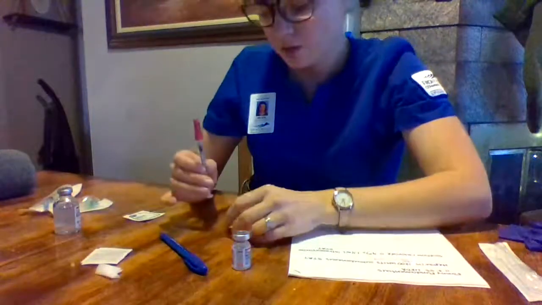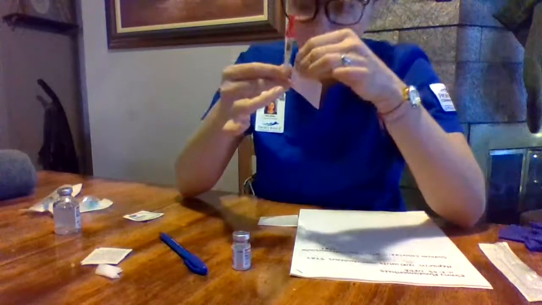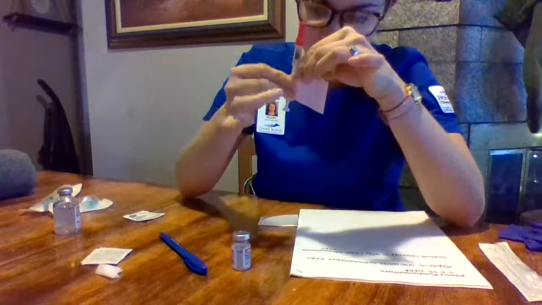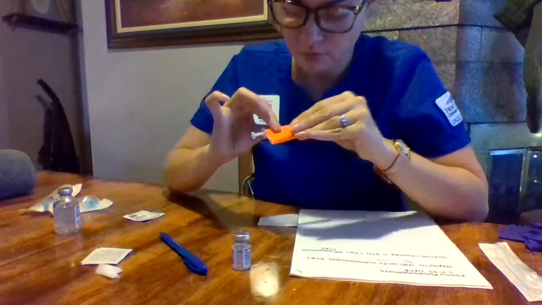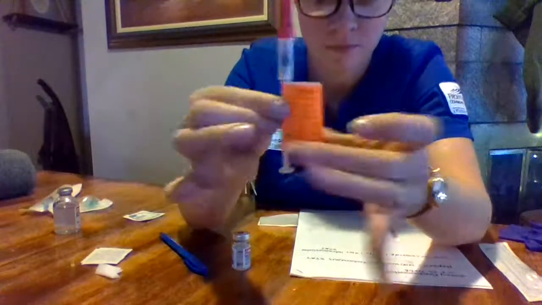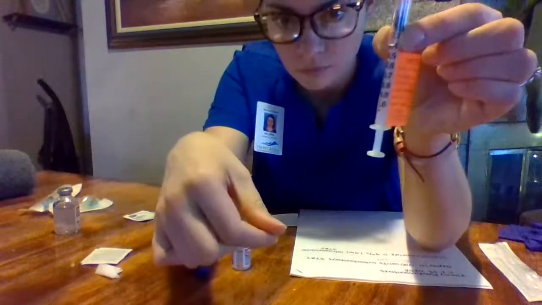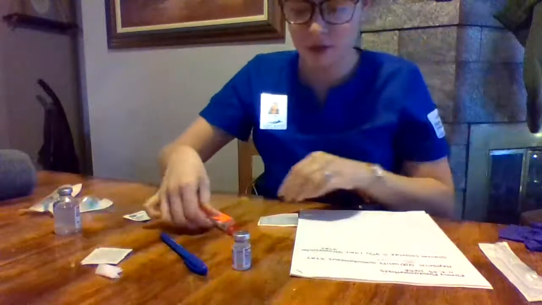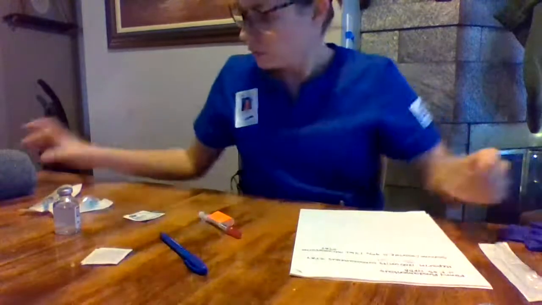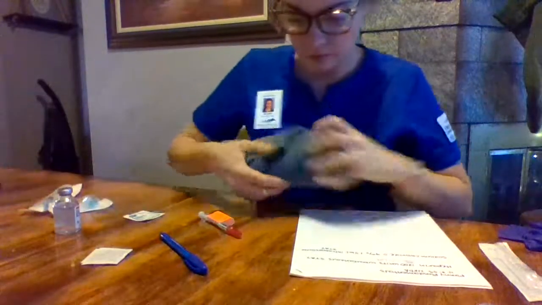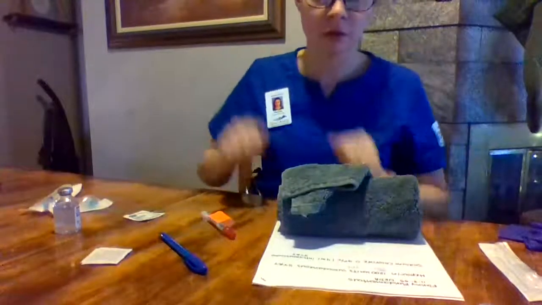Now I'm going to attach my medication label without covering up any of the markings on my syringe. Like this. And then I'm going to head into my patient's room. I will bring my MAR and my medication, knock, wash hands.